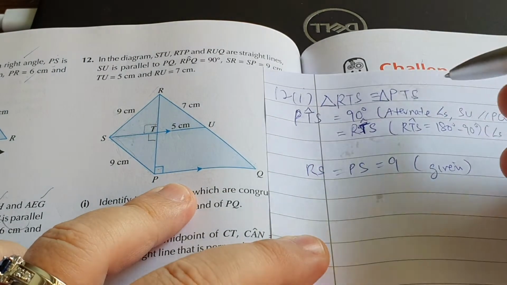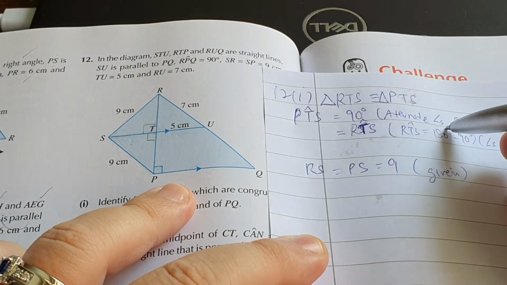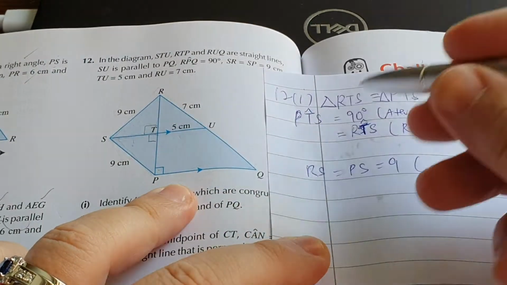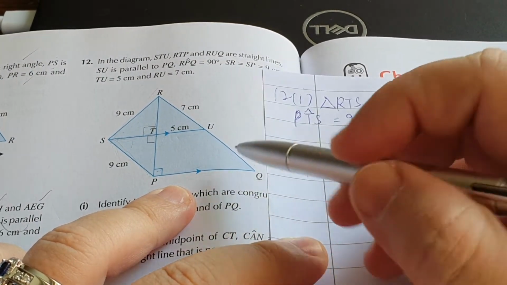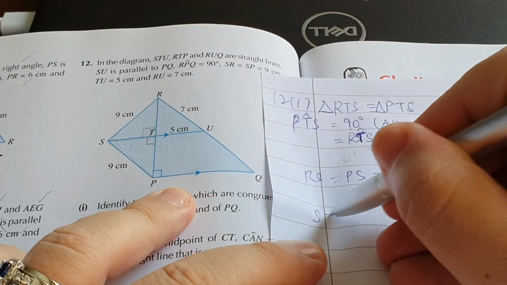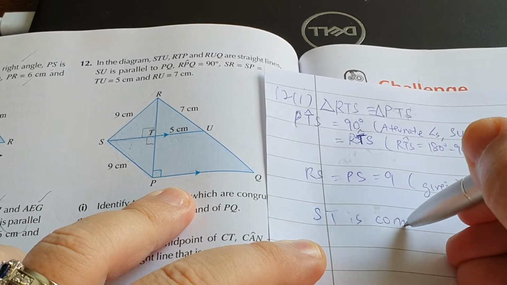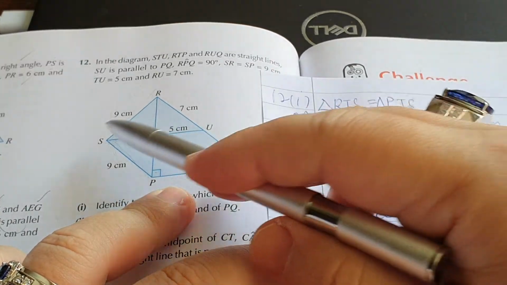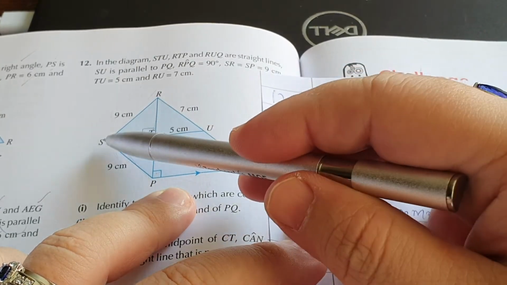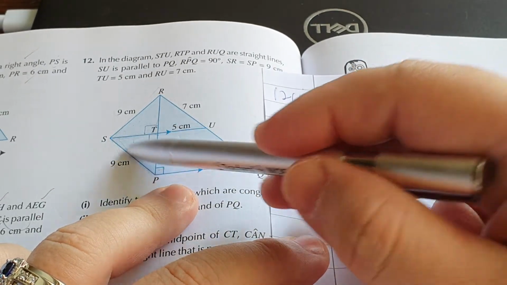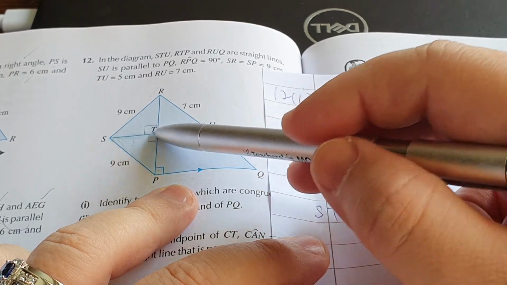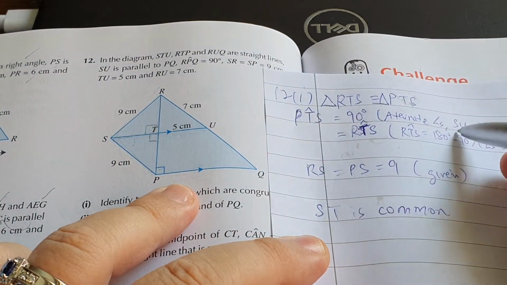So we have R already. We have the H already. Now we need one more side. The side is this: ST is common, right? When we say ST is common, you are just saying that ST is shared by this triangle, and it's also shared by this triangle. That means they share the same side. So you have RHS already.